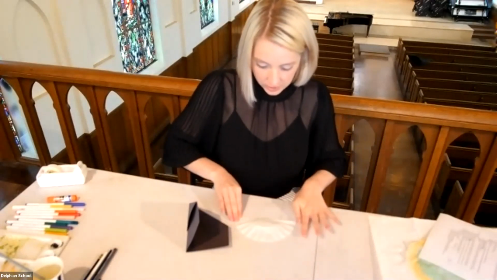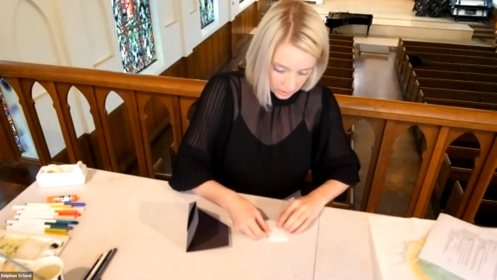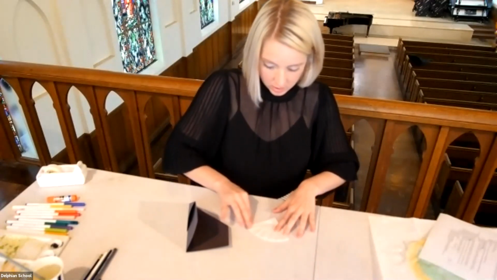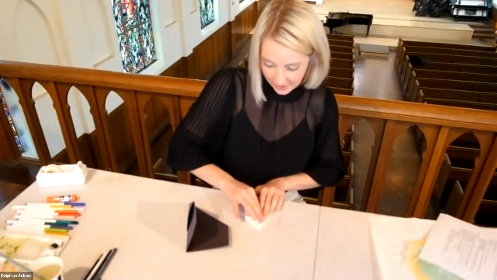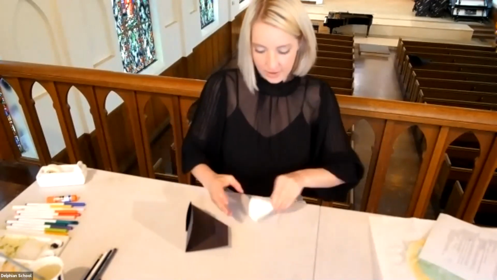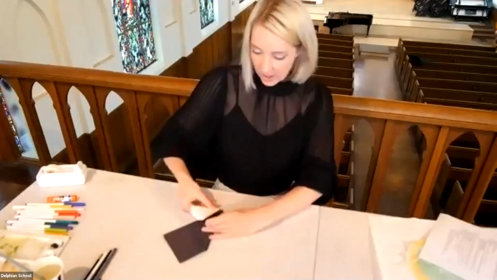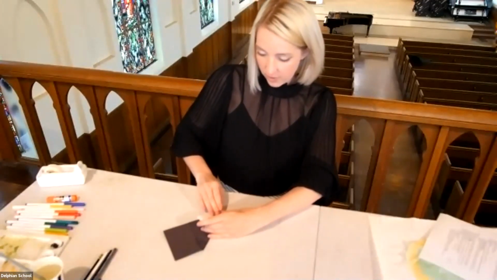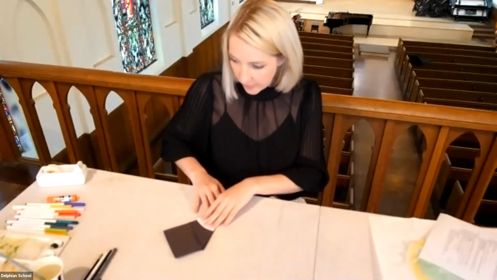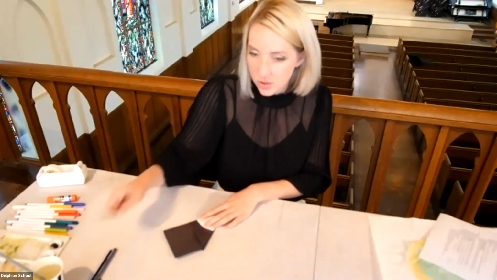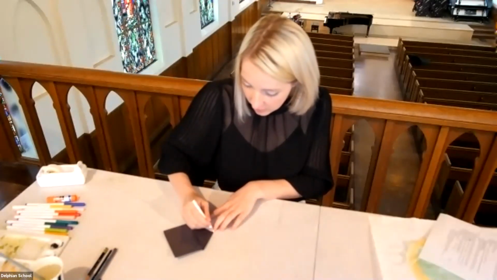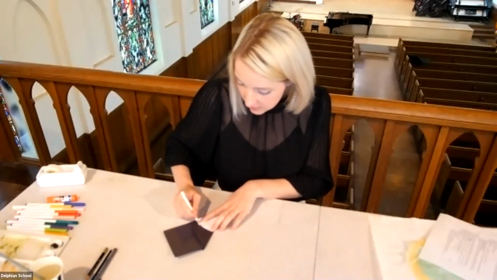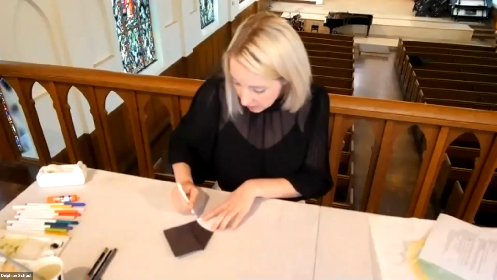So I'm going to fold it in half again, and in half again. Now I'm going to use this, and I'm going to set it on top of my folded black paper. And I'm going to use my white pencil, and you can use a regular pencil. It's just a little harder to see. And I'm going to just kind of trace the outside edge here.